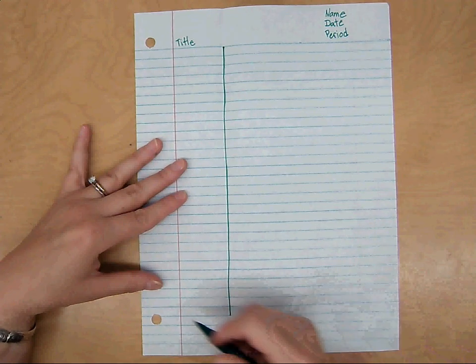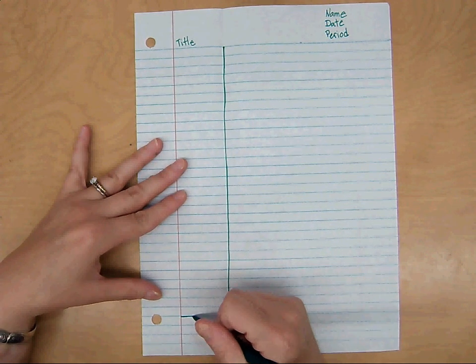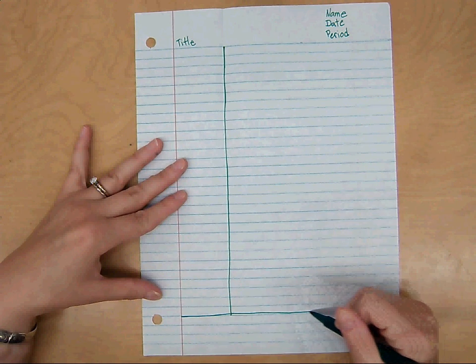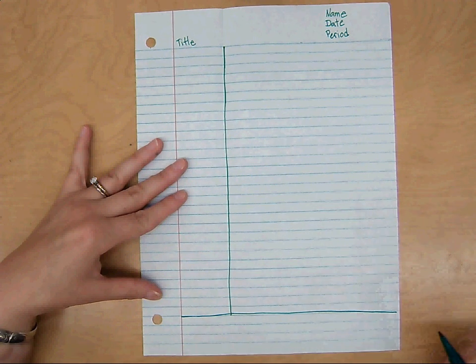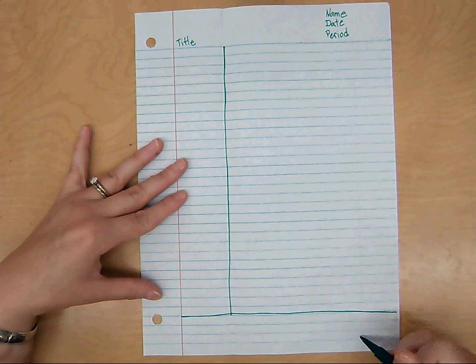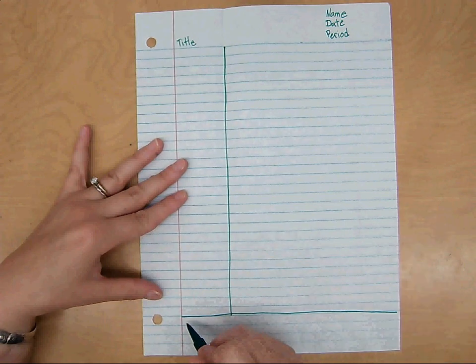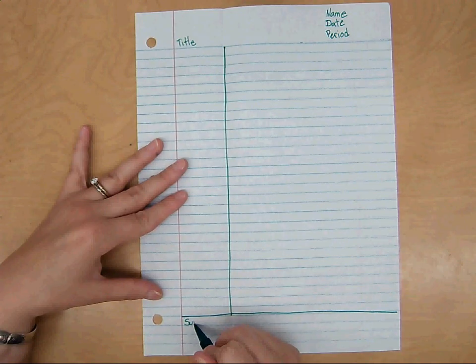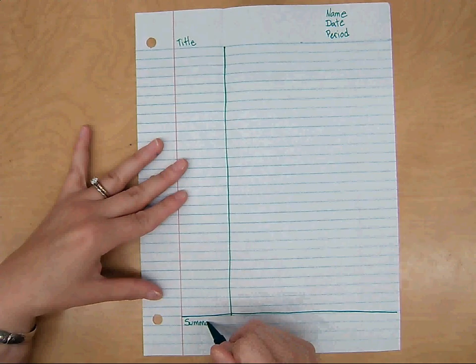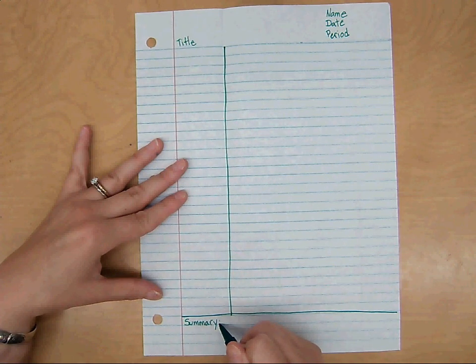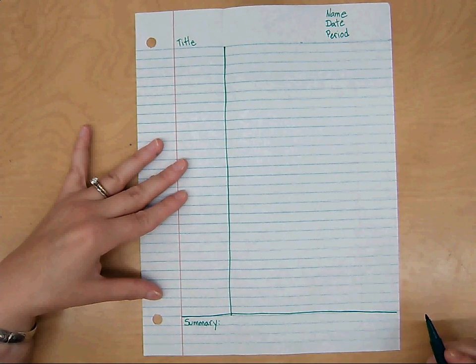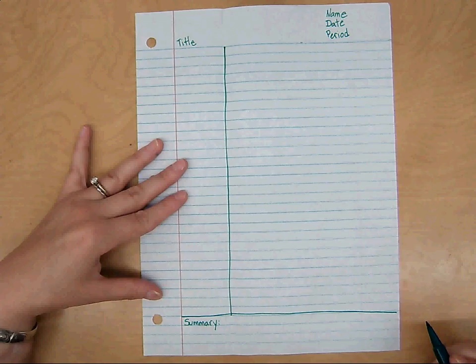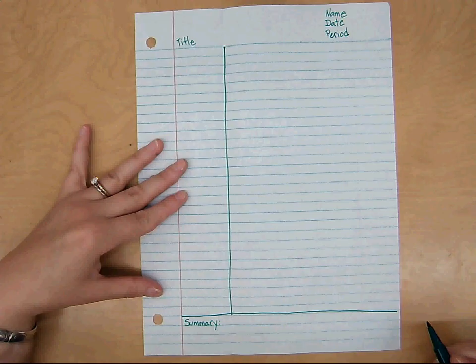At the bottom of the page, you're going to draw a line about 3 or 4 lines from the bottom. 1, 2, 3, 4. This is where your summary goes. It's important to put the summary in right away because once you get started taking notes, you might forget to include it. But if it's there before you start, you'll remember you have to go back and do that.